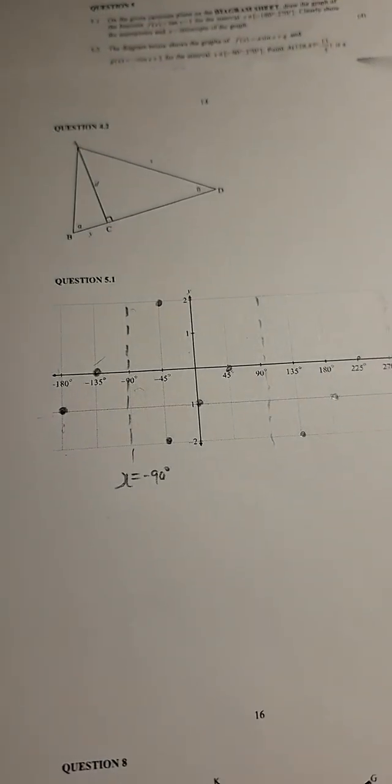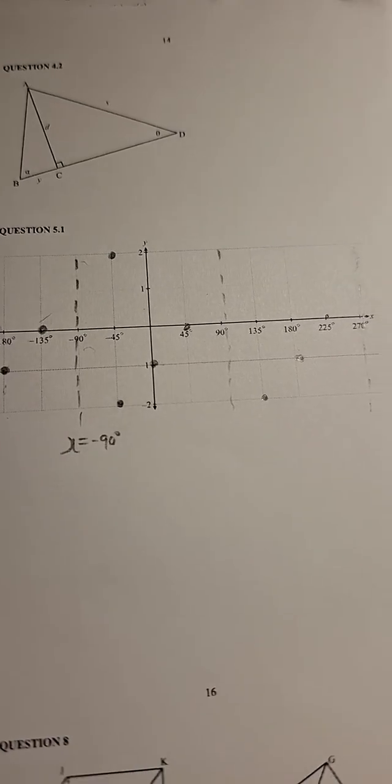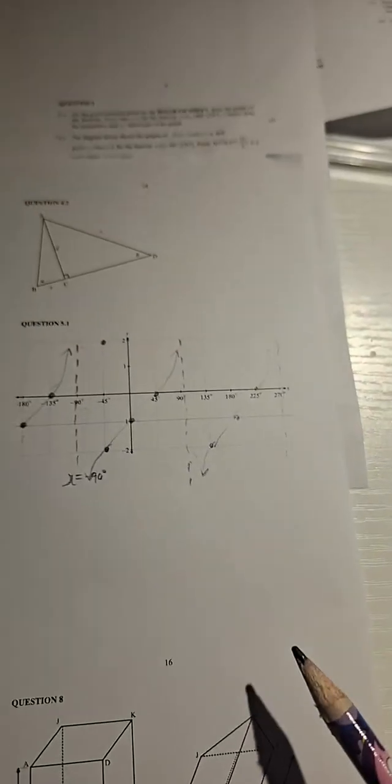There we have it. Easy does it. So this is somewhat how your sketch would appear.